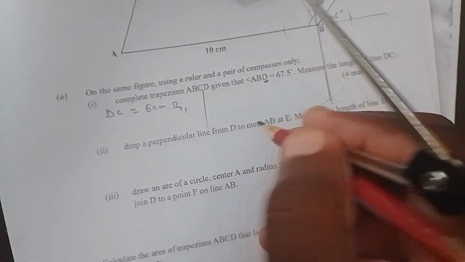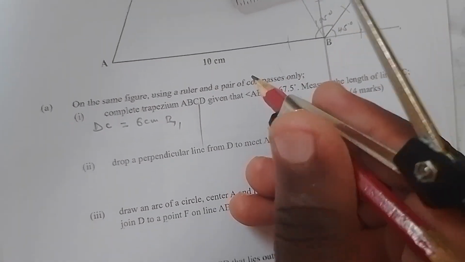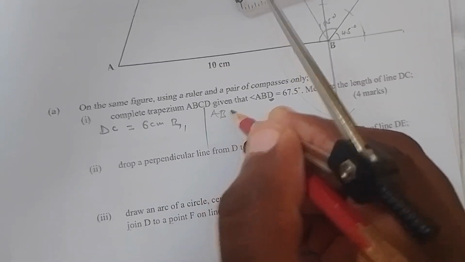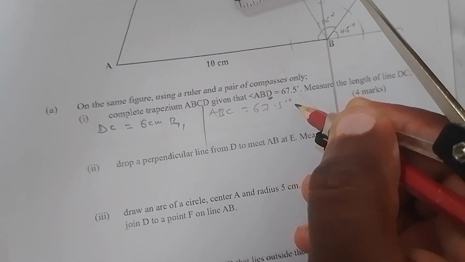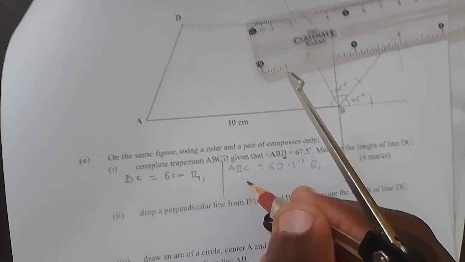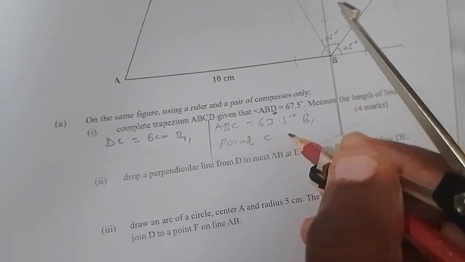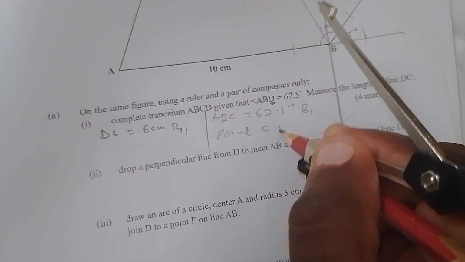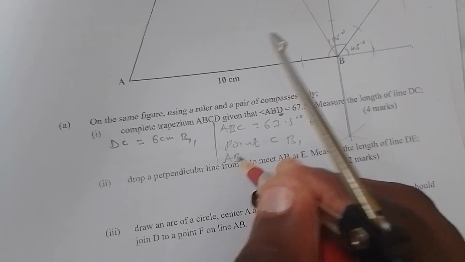And then we have this 4-marks question. Construction of angle ABC, which is 67.5 degrees, we also have a mark. Then point C alone, just showing the position of C, is also 1 mark. And then the complete diagram A, B, C, D is also 1 mark. So that is how marks are distributed.